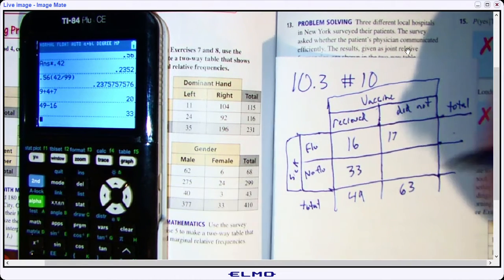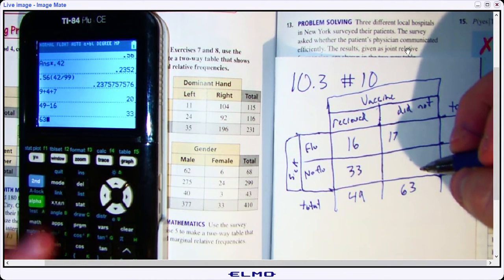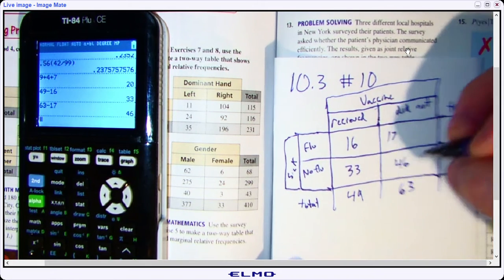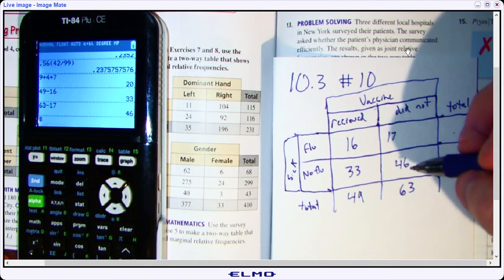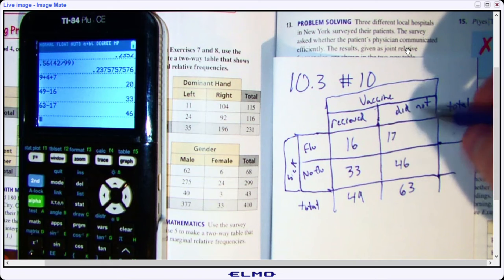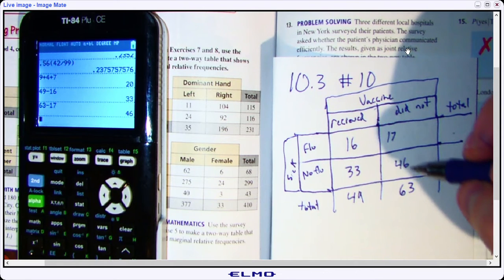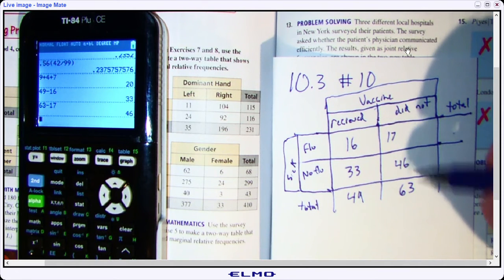All right, and then if we do the same thing over here, 63 minus 17, 46. 46 would be the number of people who did not get a vaccine but did not get sick. All right, so we're cooking on gas now.